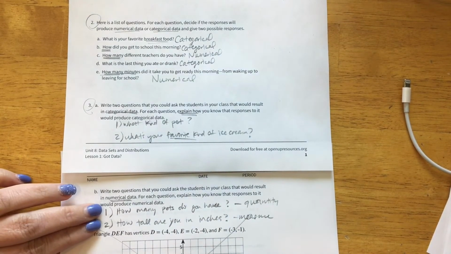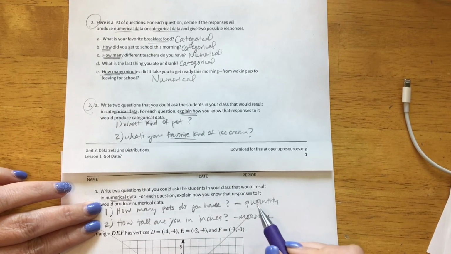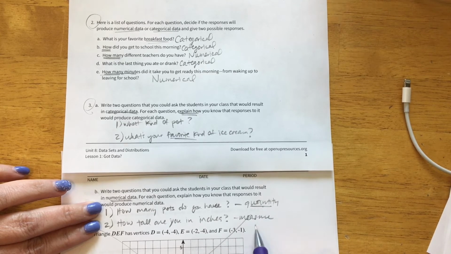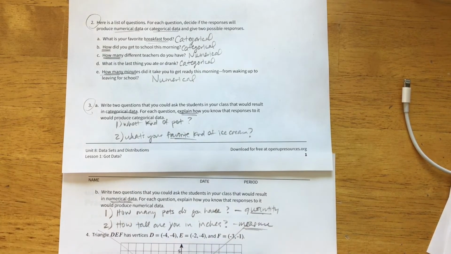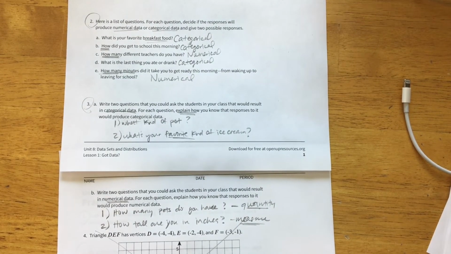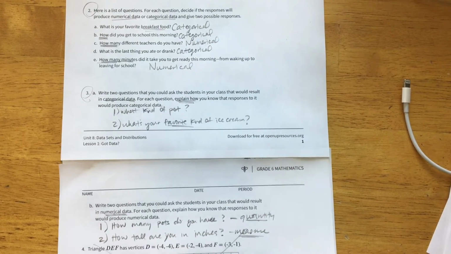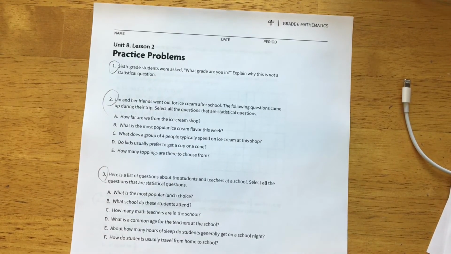So I want you to come up with your own questions, but remember to think of things like, will this be a quantity or something I can count? Or is it something I can measure? Because those are the kinds of things that give us numerical data. Okay? And that's the end of this homework because we are not doing number 4. Okay? So let's move on to lesson 2's homework problems.